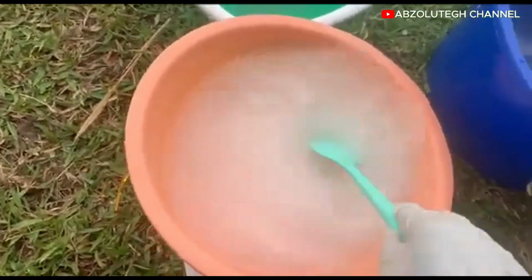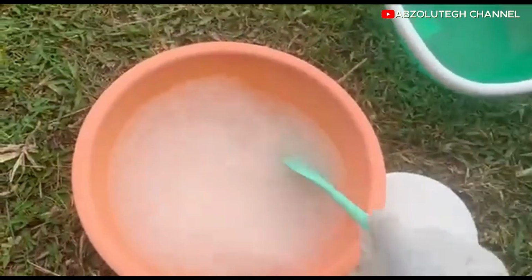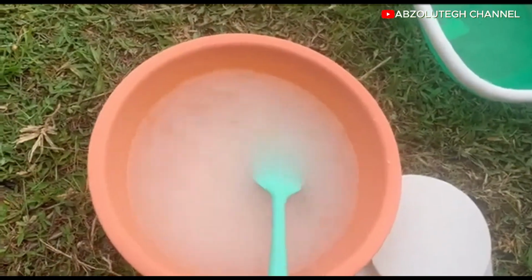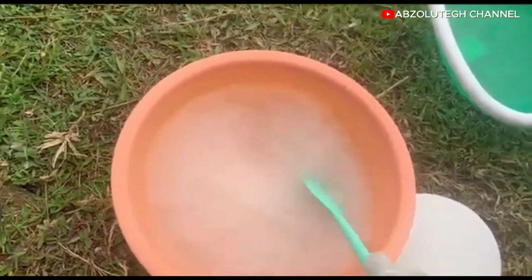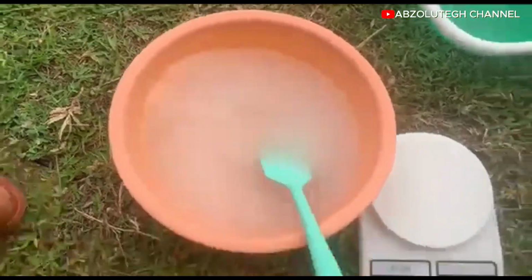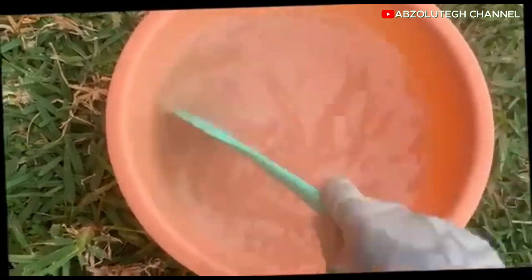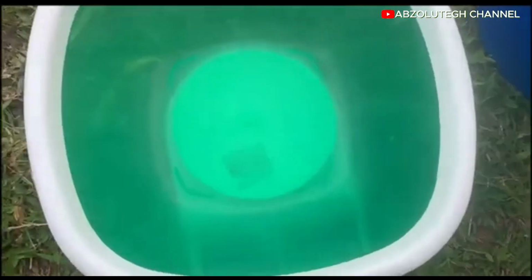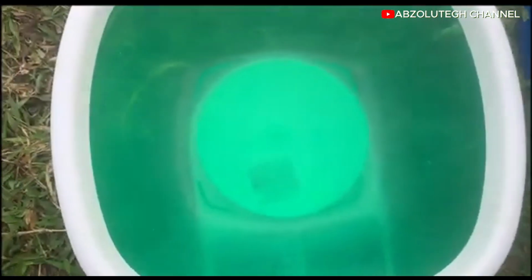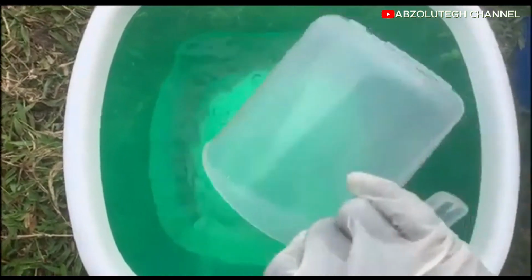This method of soap making is very simple, but it needs some patience. So just be patient with me and watch me to the end so that you get to know the process very well. I've mixed the caustic soda and it has turned clear. So I'll set it aside and then measure my soda ash water and mix my soda ash too.